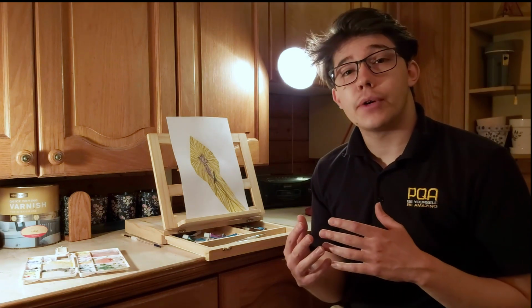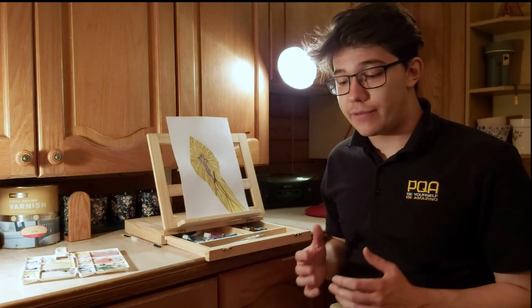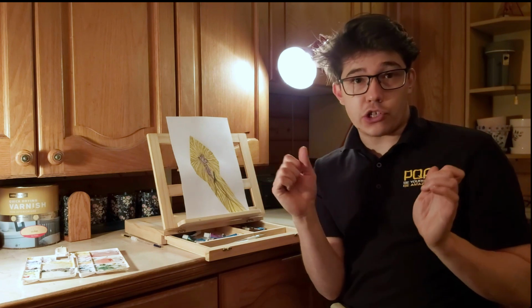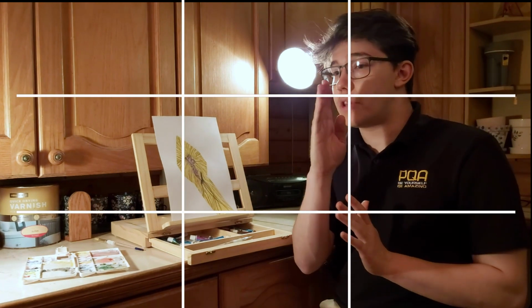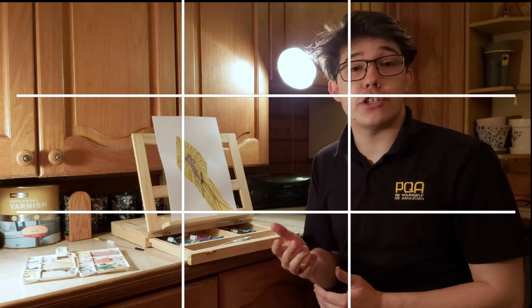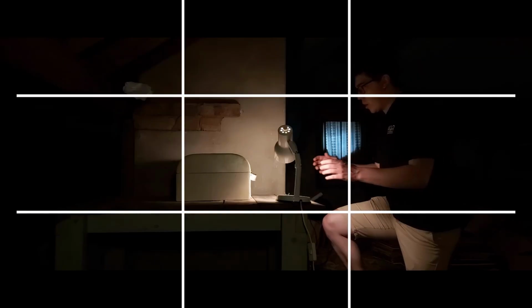Another thing I thought about is framing. Okay, so in this situation, what I've done is I've tried to use the thirds, which is the grid that should pop up on your screen now. If you use those thirds and you put the things that you want the person watching this video to pay attention to on those lines, it tends to look a lot nicer and a lot more professional. So that's one thing, as well as the lighting, to keep in mind when you're doing this.